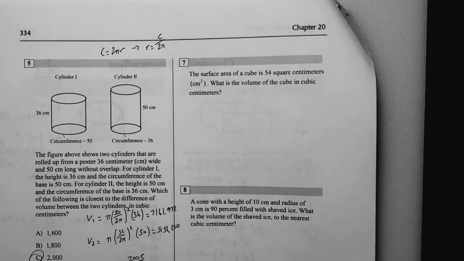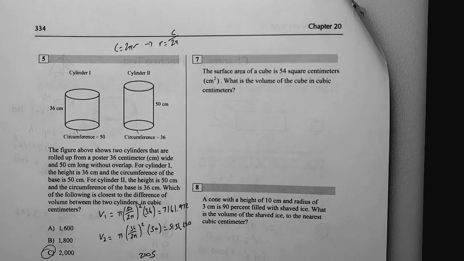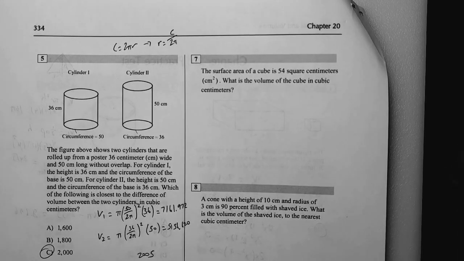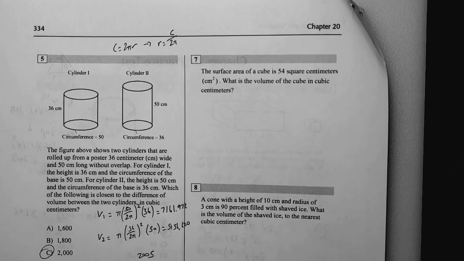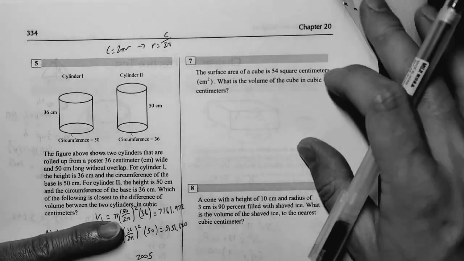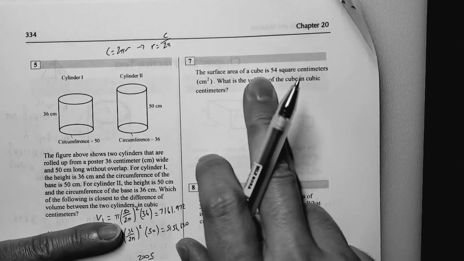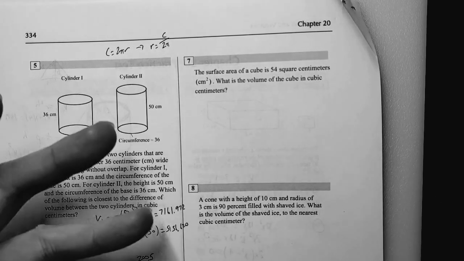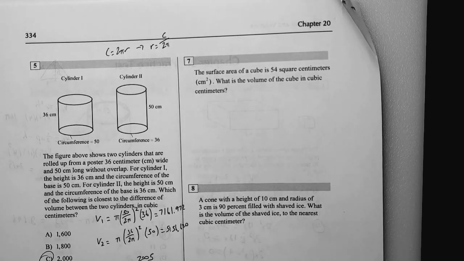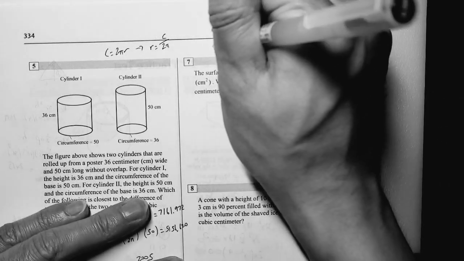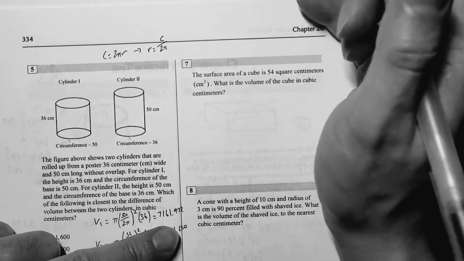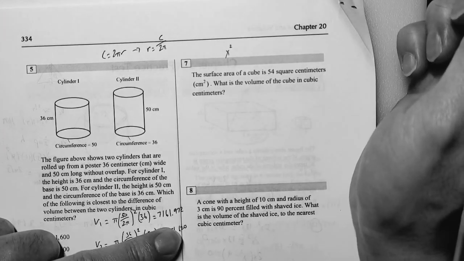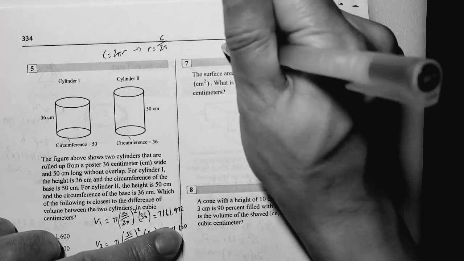Okay, oh, we're actually moving at a good pace. The surface area of a cube is 54 square centimeters. What is the volume of the cube in cubic centimeters? Okay, so what's the formula for the surface area of a cube? I don't have it memorized, but what's the area of one face of the cube? Let's say the cube has side x. So it's x squared. How many faces are there in the cube? There's 6, like a dice, right?